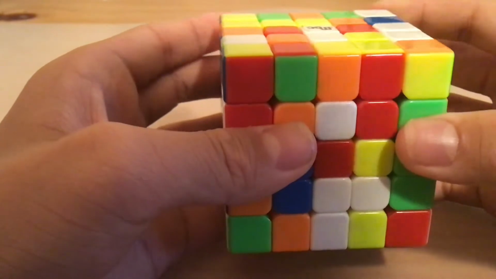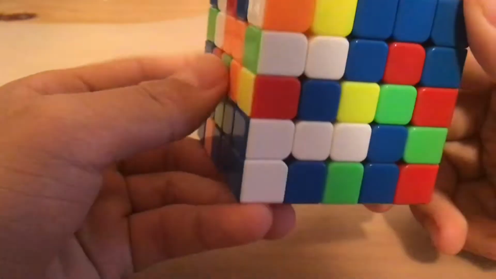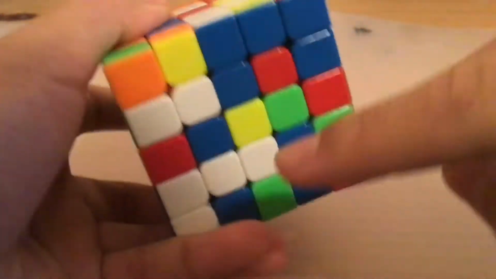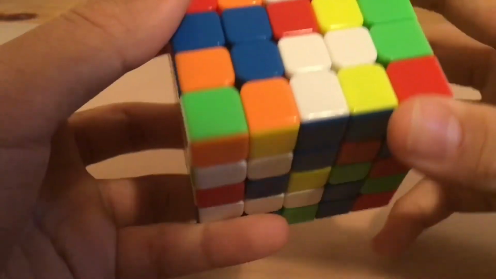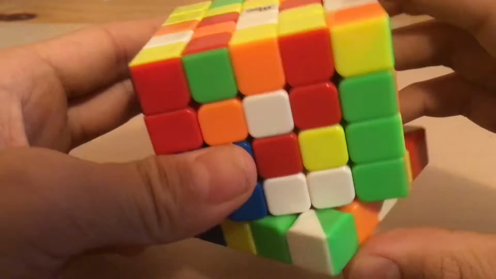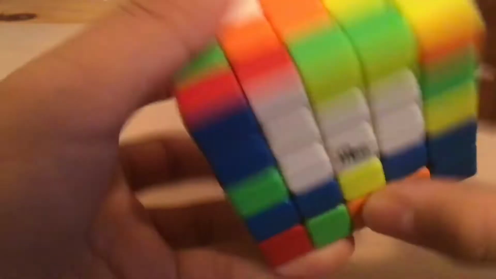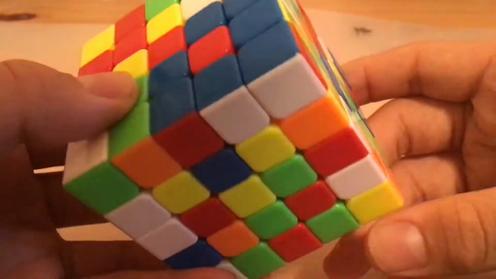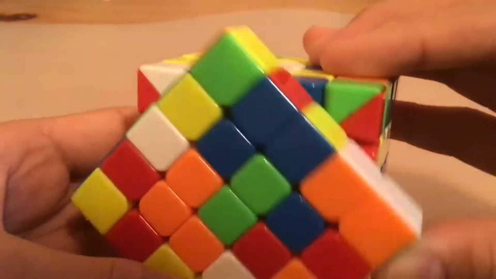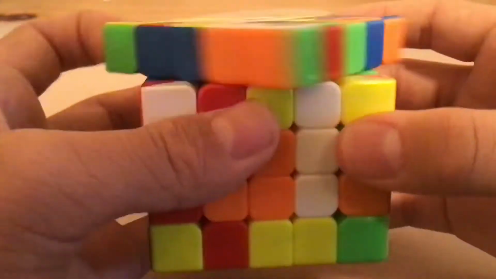So, because I used the Yao method for 5x5, I'm going to build the white center first because I see this bar, and this bar. So I might do something like this, D, F prime, U2, to set up that to make two long bars, I guess. Then do F prime to make this final bar.